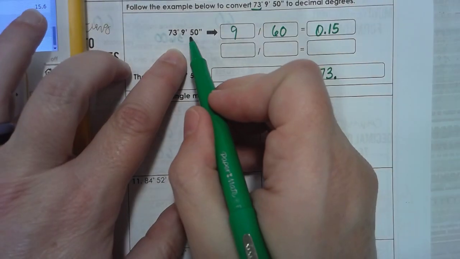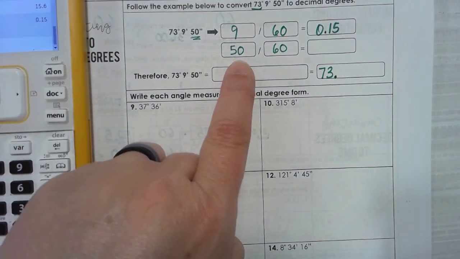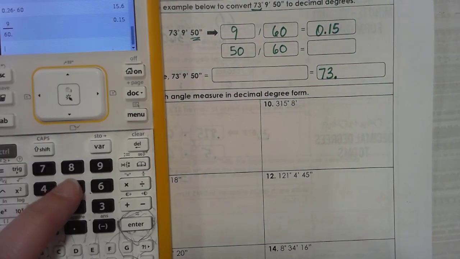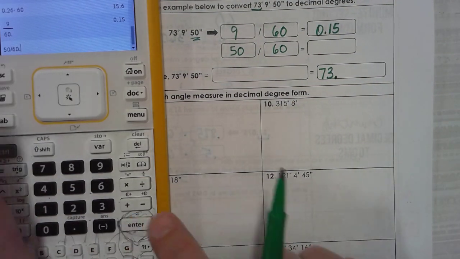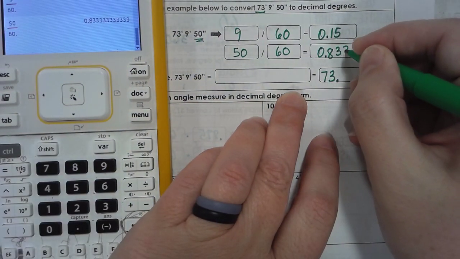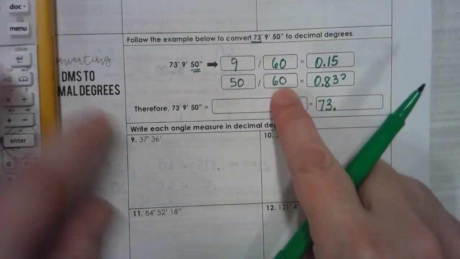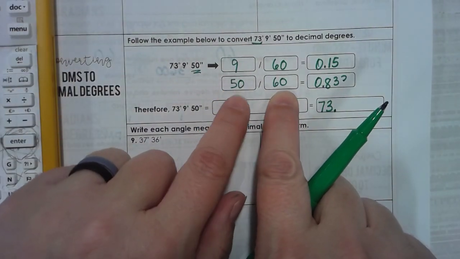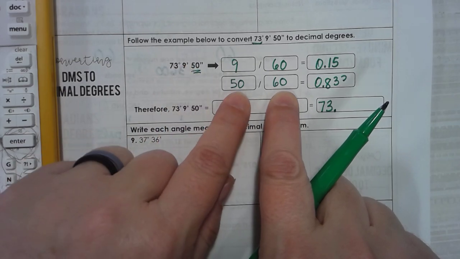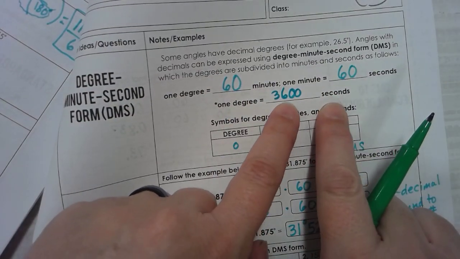Okay, and at the same time, I'm going to take the 50 and divide it by 60 as well. 50 divided by 60 is 0.833. Whoa, just kidding, not by 60, my bad. We want to change this into degrees. So how many seconds in these, I'm saying the wrong thing. 1 degree is how many seconds? 3,600.